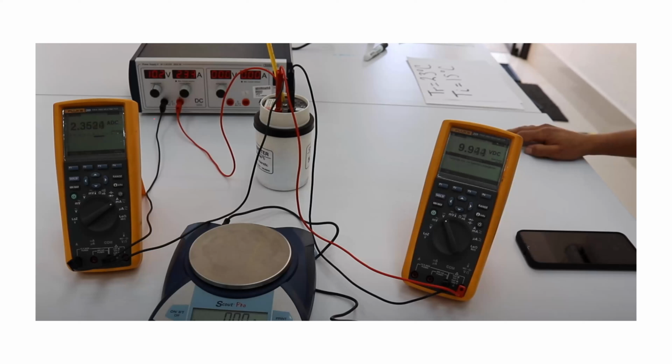Here we have the power supply. As you can see, it's connected to an ammeter, which tells us the current, and the voltmeter, which tells us the voltage. We're going to take the average values for this because they change somewhat in the experiment, but they don't vary a lot. So we're going to take just the most common values.